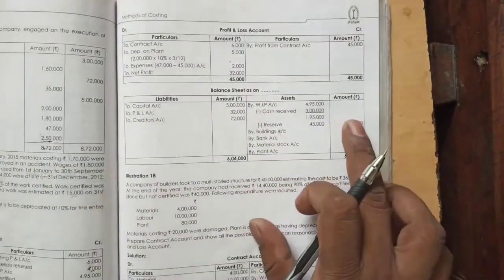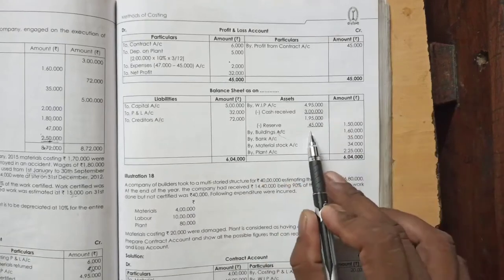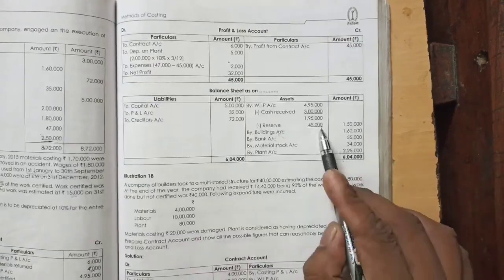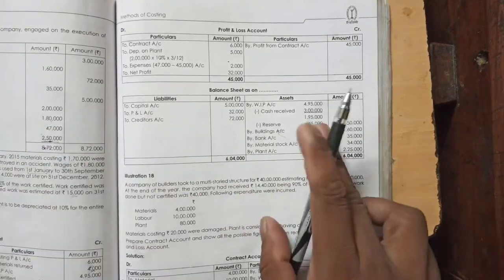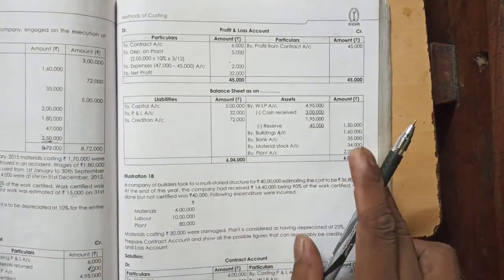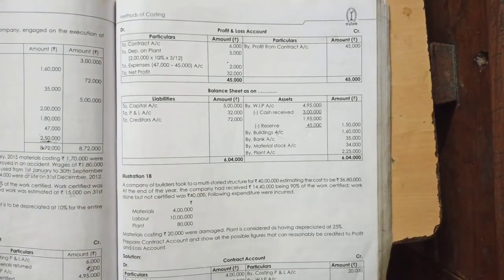Balance sheet, work in progress. The work in progress reserve of 45,000 is already there, so carry down here, less 1,50,000. Buildings account, so all assets will be transferred here. 34,000 material stock account, so the material stock account is 1,80,000.